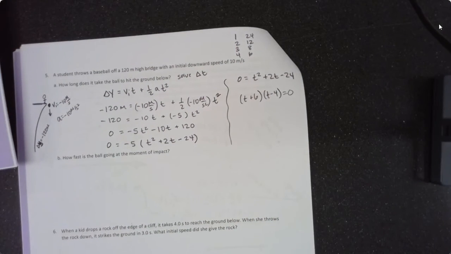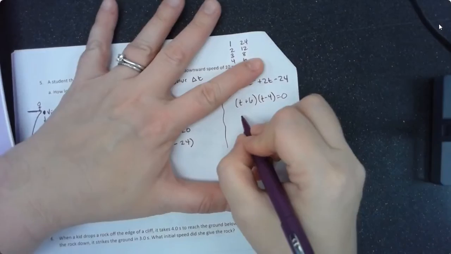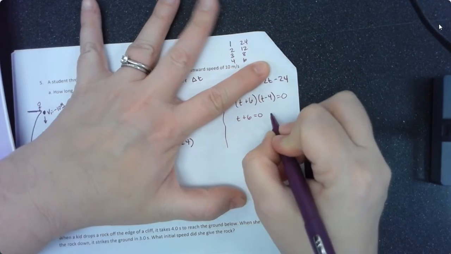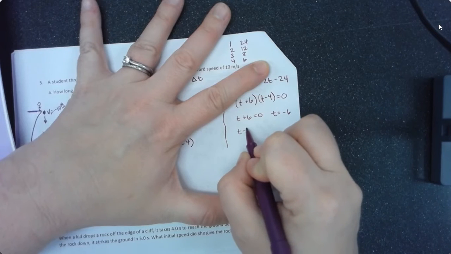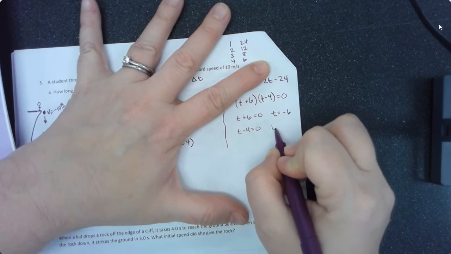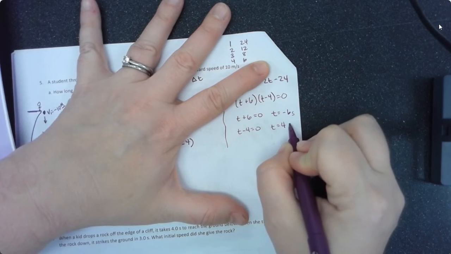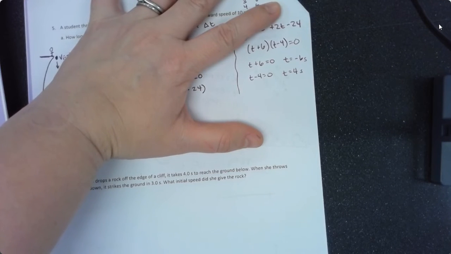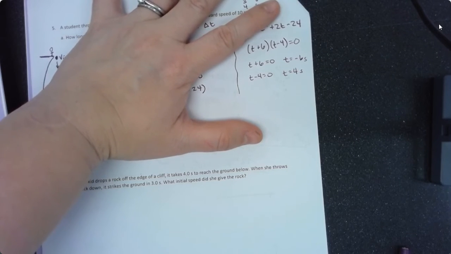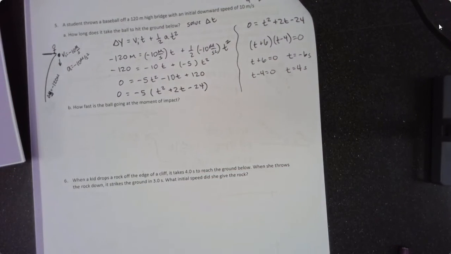Which means that one of two things has to be true. Either t plus 6 equals 0 and time is equal to minus 6, or t minus 4 is 0 and t is equal to 4. And remember, these are figuring out seconds. So we're either going 4 seconds in the future or 6 seconds into the past. What do you guys think? Should pick one? Which one did you guys like? You guys are all very quiet. Okay, so the one that you should pick is 4 seconds.